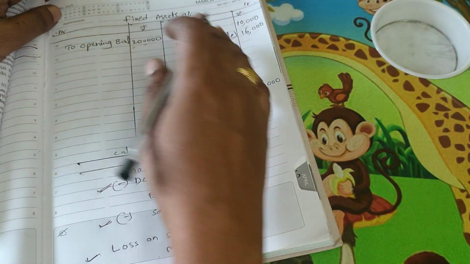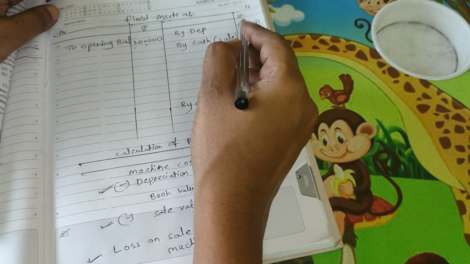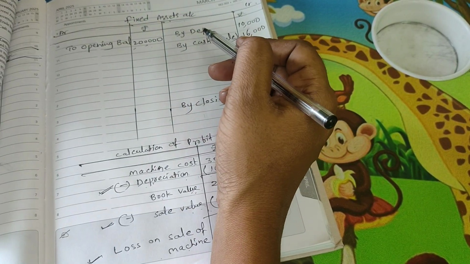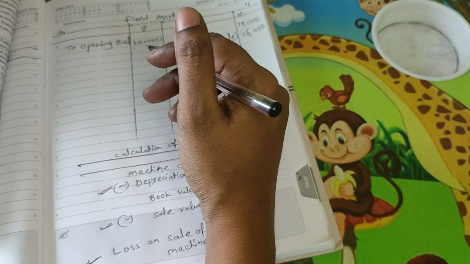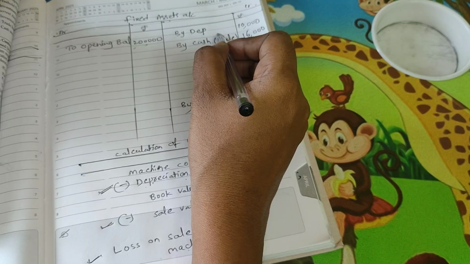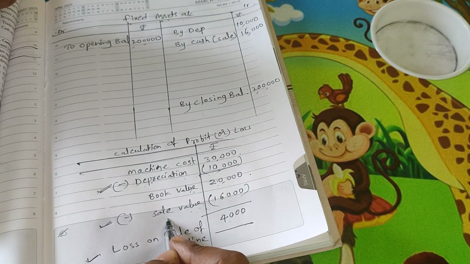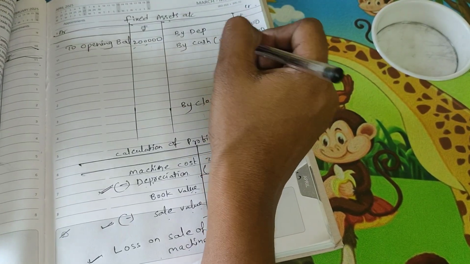In the fixed assets account, what should we take? Depreciation is always on the credit side of the fixed assets account, because the entry for depreciation is depreciation account debit to fixed assets account. While preparing the fixed assets account, we write by depreciation, 10,000. Next, the sale value is also on the credit side. Why?